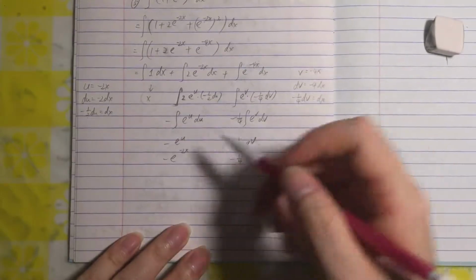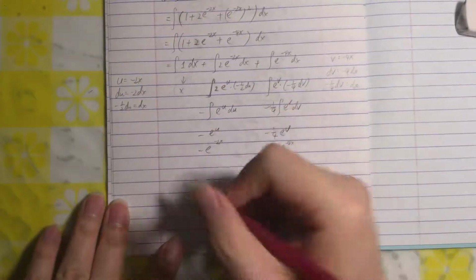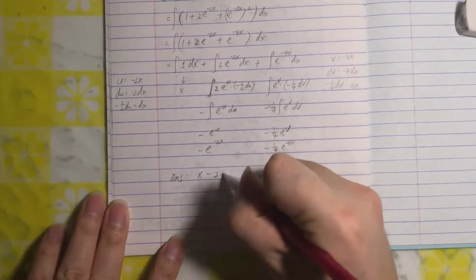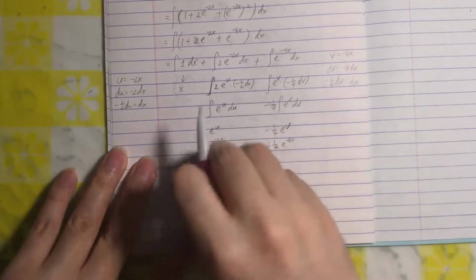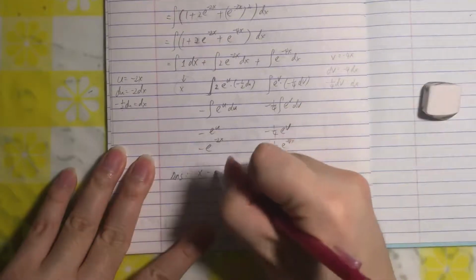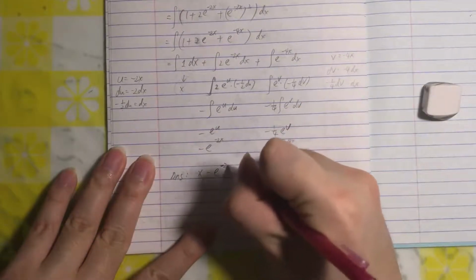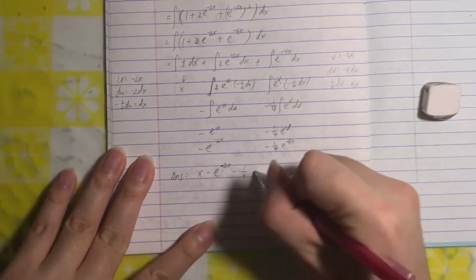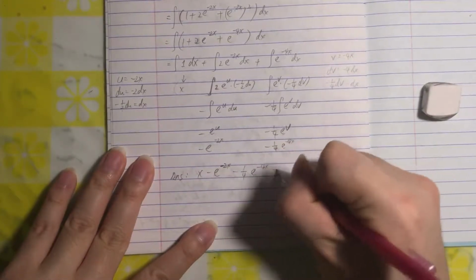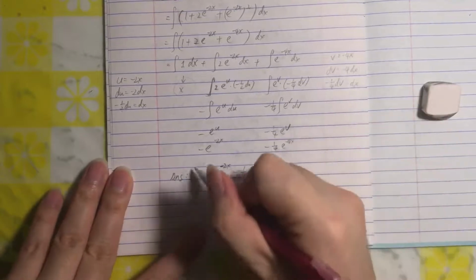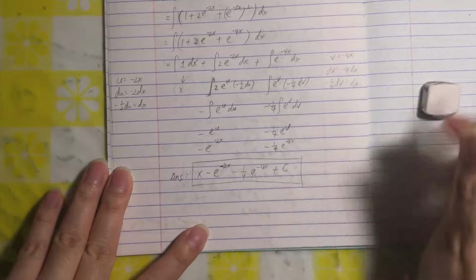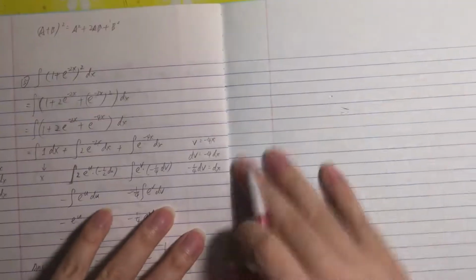So for the final answer, add these three integrals together. The final answer is x minus e raised to negative 2x minus 1 over 4 e raised to negative 4x plus c, with the middle term from the second integral. That's the final answer to this integral. Next example.